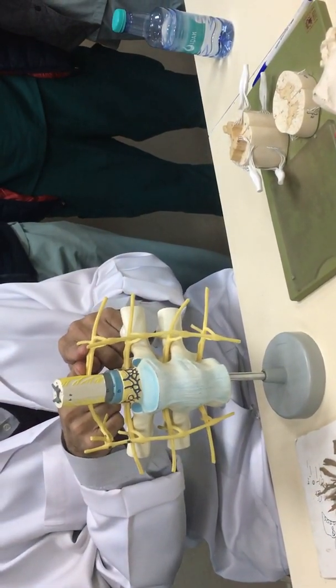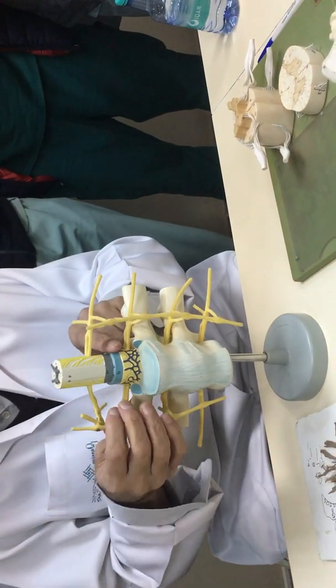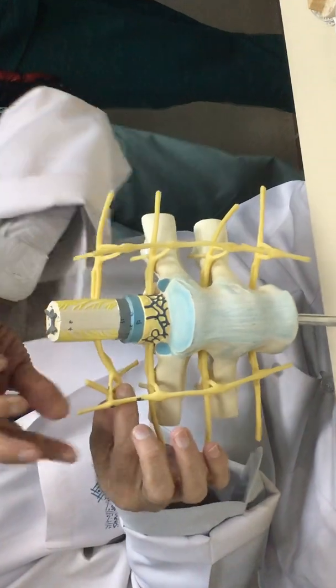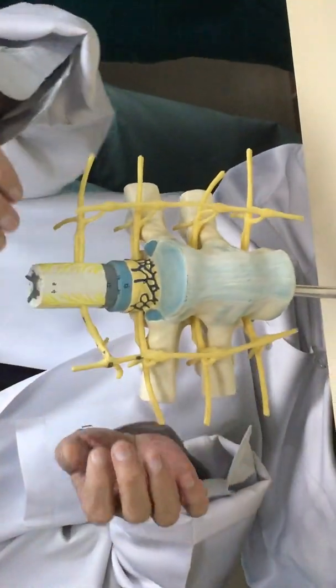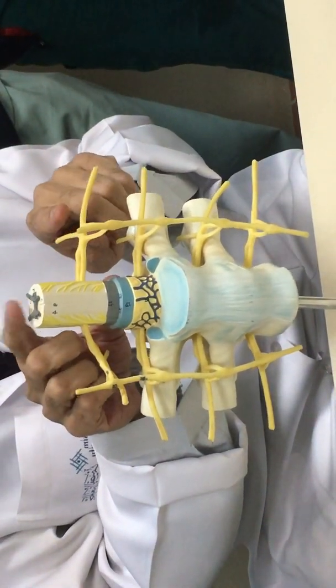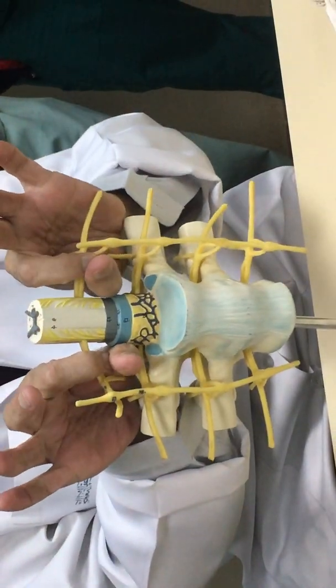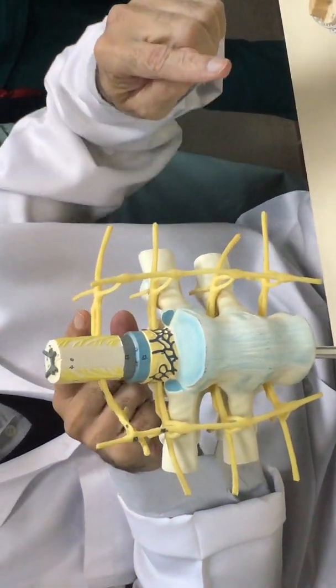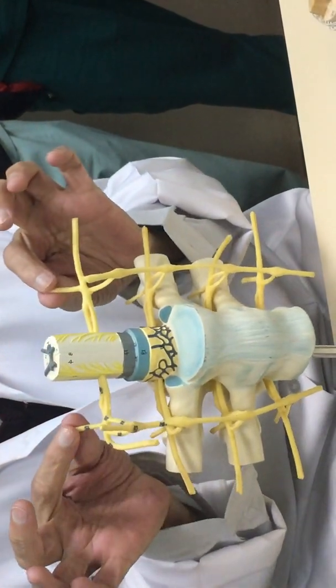Here is the nerve. Here is the dorsal root ganglion. Here is another dorsal root ganglion. After this, this is the region of the intervertebral foramen, and it will divide in two divisions: anterior ramus and posterior ramus.